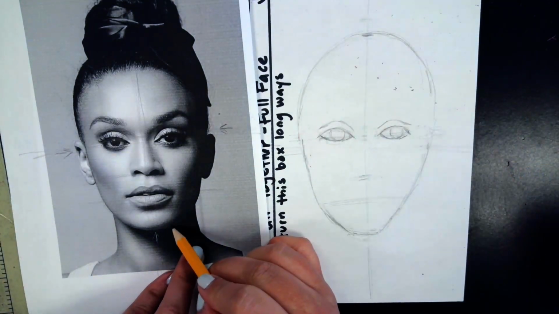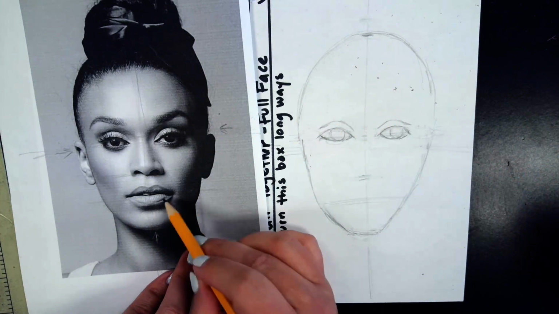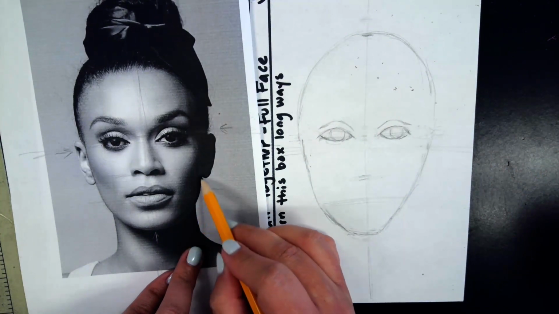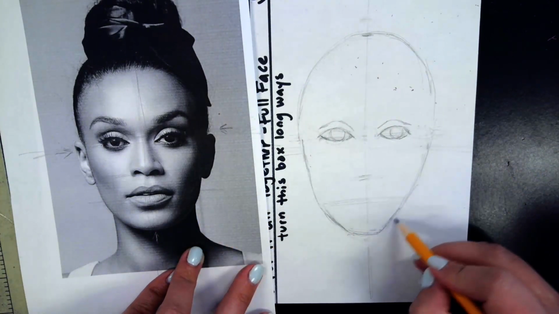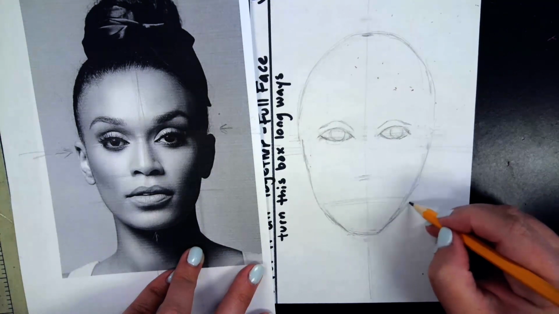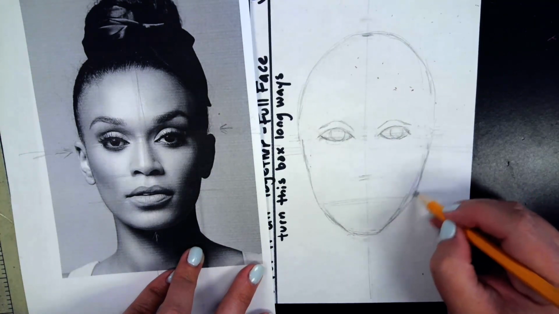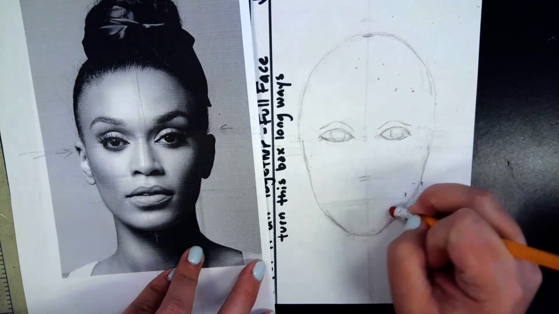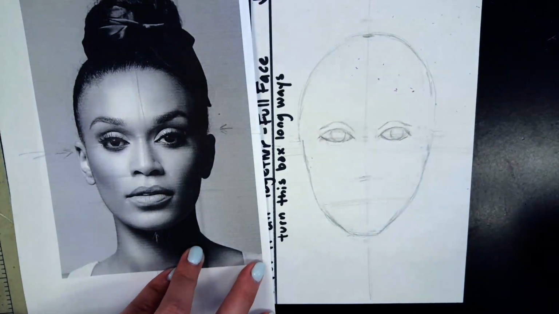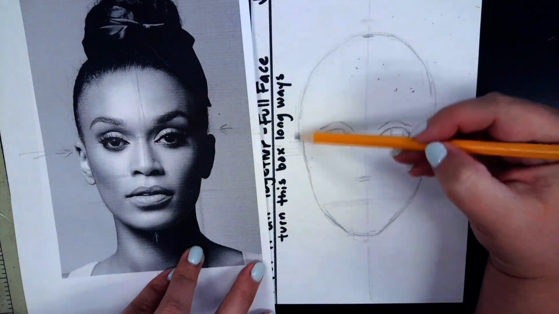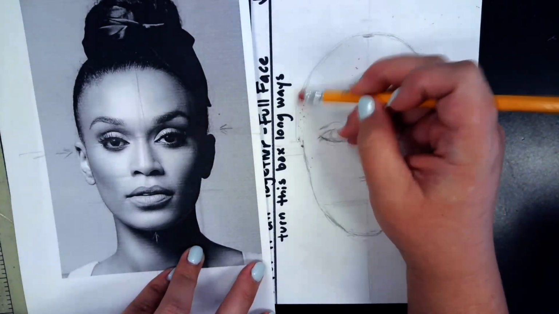And then on this side, it goes out a little bit below, like right where the chin is, and then it curves around. So we're going to go out and then we're going to curve around like so. And so changing these little things about the face as you go, as you see them, is really what helps the face look like that person.